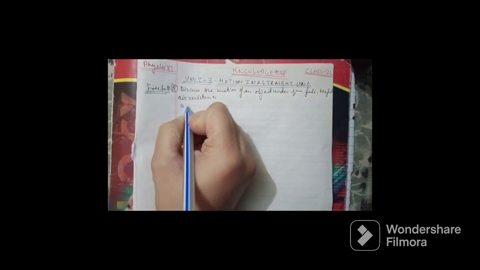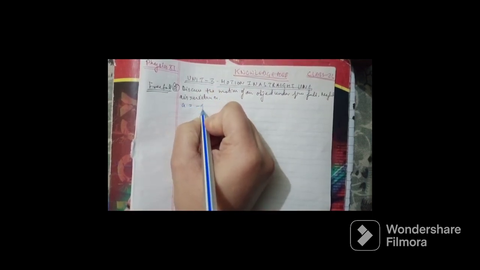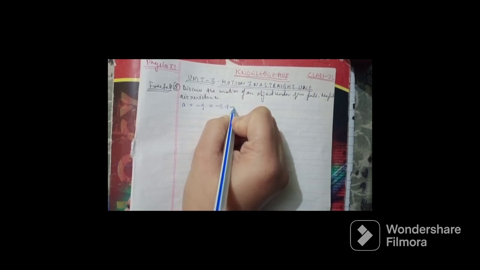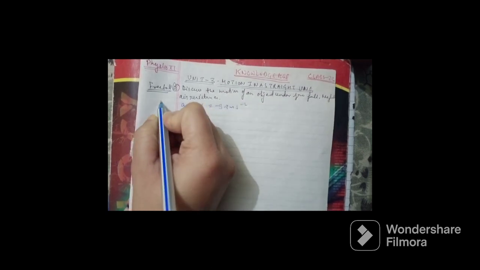Free fall is thus a case of motion with uniform acceleration. We assume that the motion is in the y direction, and we choose the upward direction as positive. Since the acceleration due to gravity is always downward, it is in the negative direction, so we have a equals minus g, which equals minus 9.8 meters per second squared.